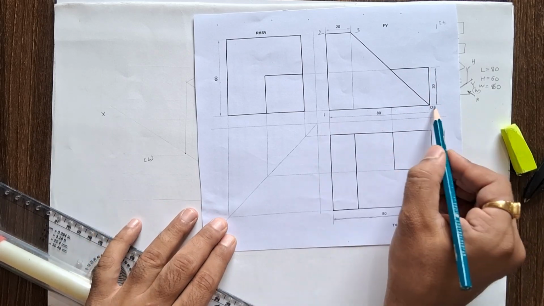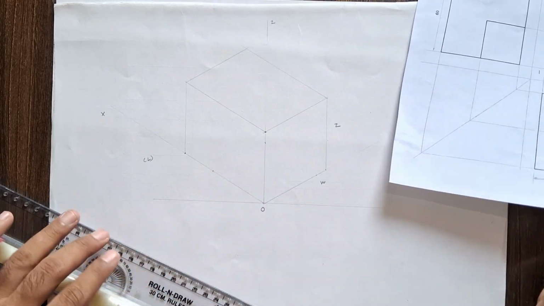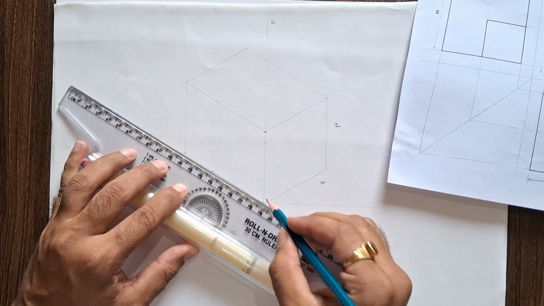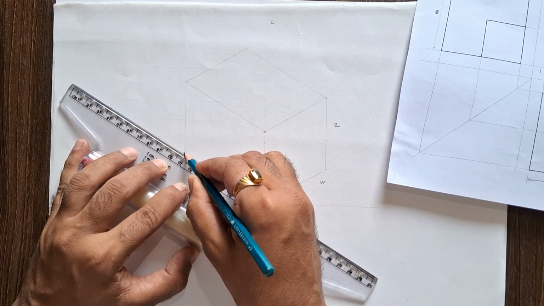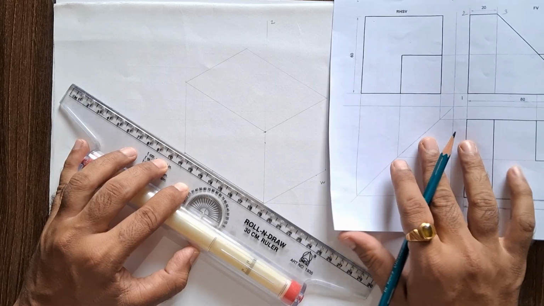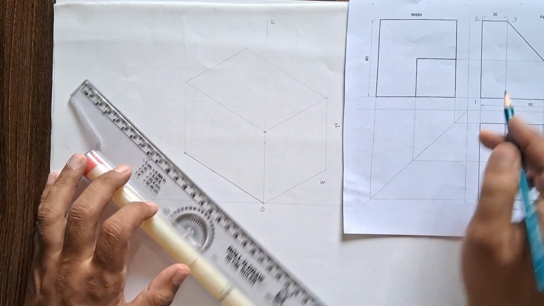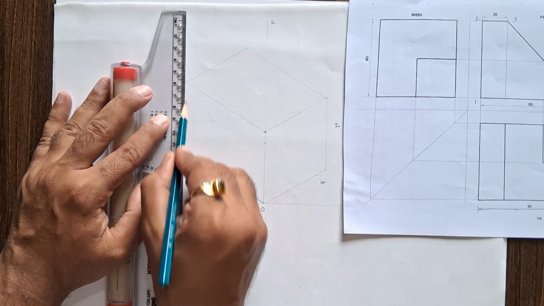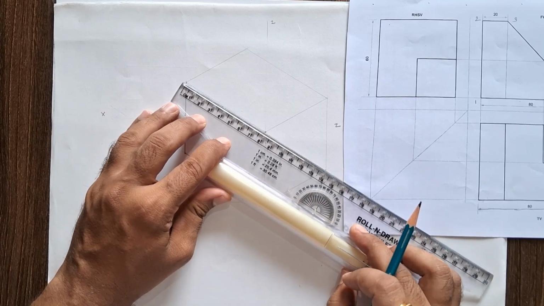First, we will draw this O, 1, 2, 3 profile. O to 1 distance is 80 mm. So draw the line directly. Draw the thick line. Then 1 to 2 distance is 60 mm. 2 to 3 distance is 20 mm.